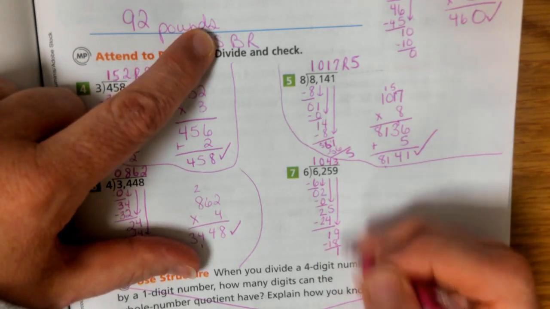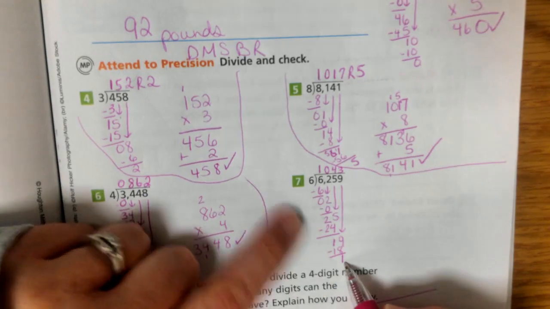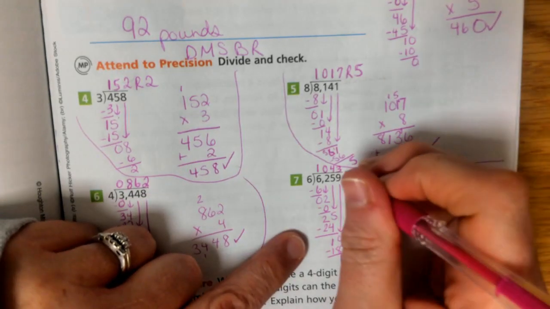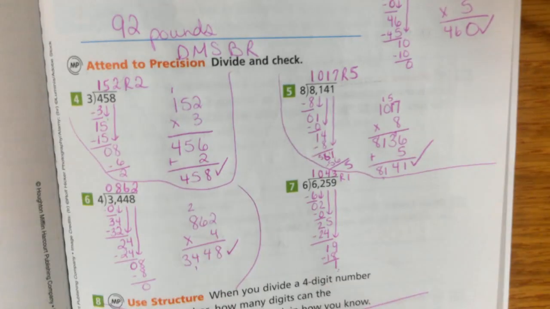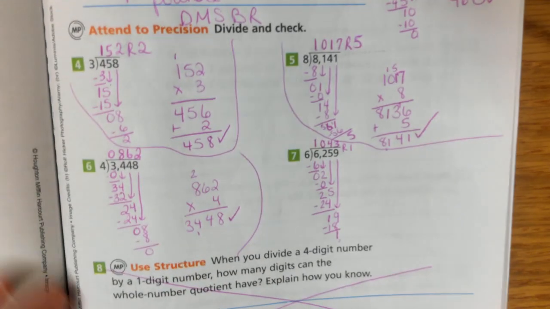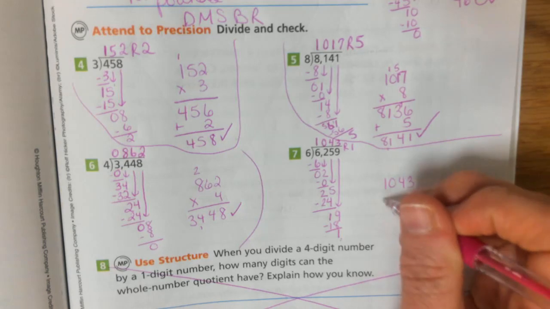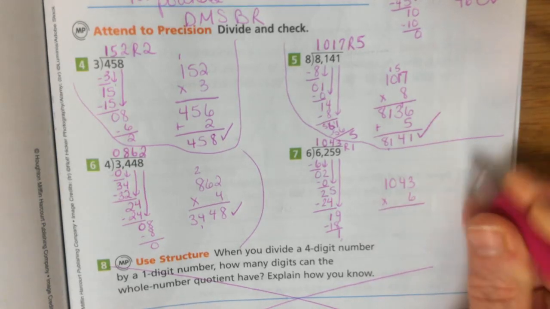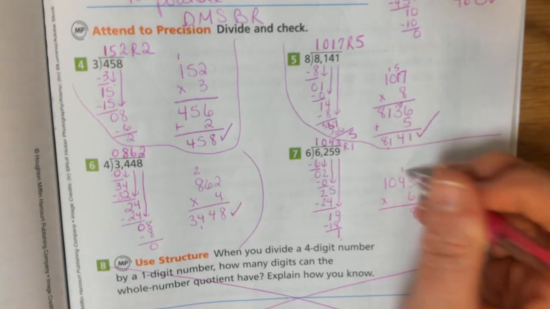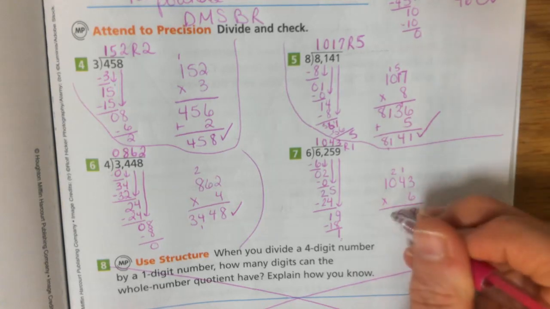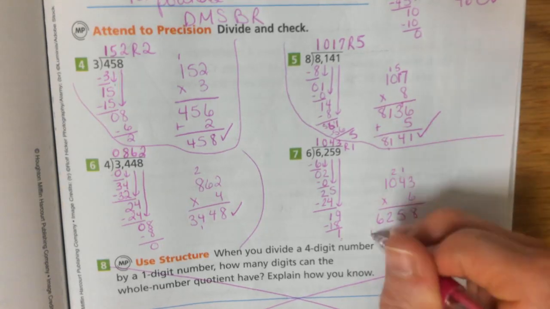Do I have any more to bring down? Nope. Is my 1 less than my 6? Yep. So that's my remainder. So 1,043 with a remainder of 1. So we're going to check our answer. 1,043 times 6. So we get 18, 25, 2, 6, and then I add my 1.